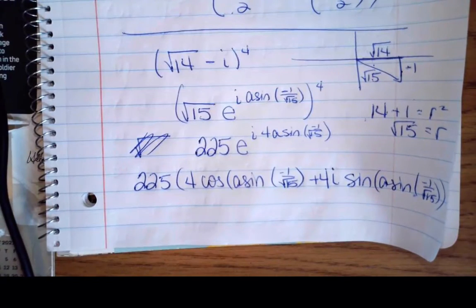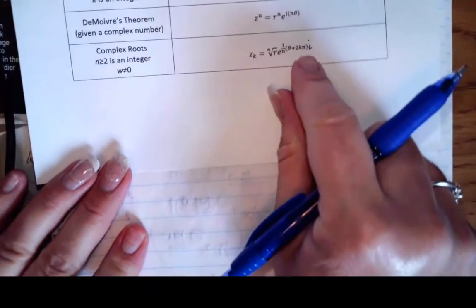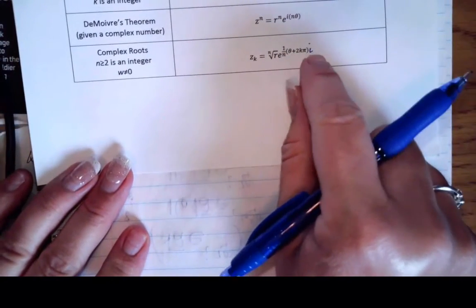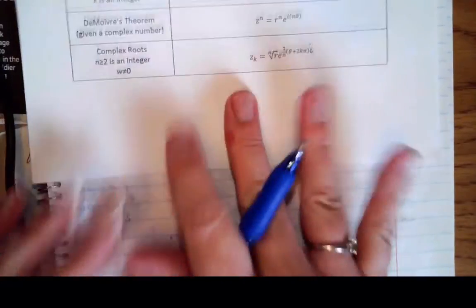rectangular. So what we want to do for the last couple is we want to find roots. So this is going to be the last thing that I typed up for you on your notes. And there was a typo. I fixed it. I forgot the I. So I want to find complex roots. So if I'm going to find the complex cube roots, there are exactly 3 of them. If I'm going to find the complex 17th roots, there are exactly 17 of them.